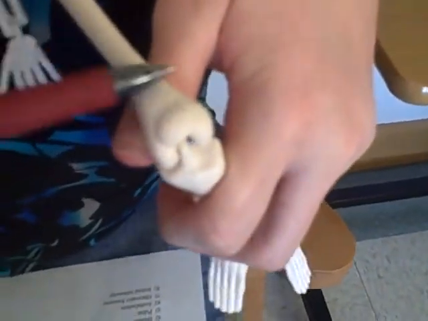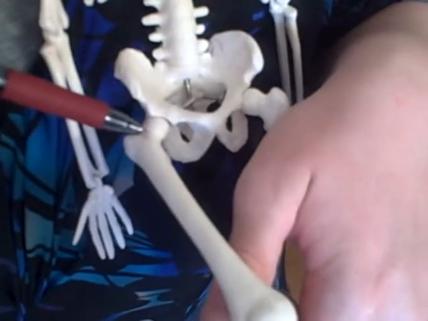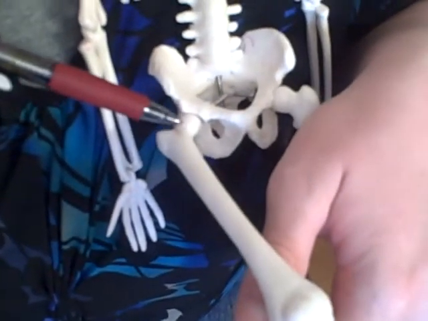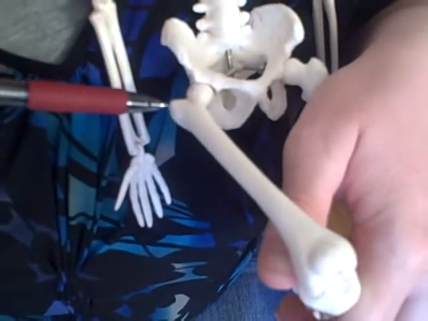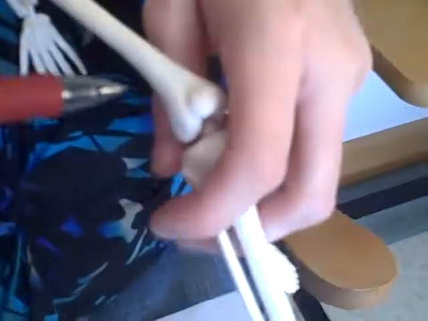So we have our femur bone, our thigh bone. We have the head of our femur. We have the neck of our femur. We have the greater trochanter. And we have the lesser trochanter. We have the medial condyle, which is towards the body side, and the lateral condyle. And we have the knee joint in between, which is the patella.